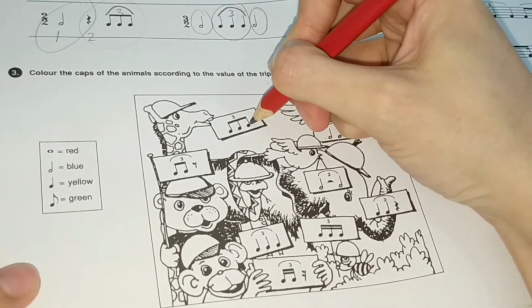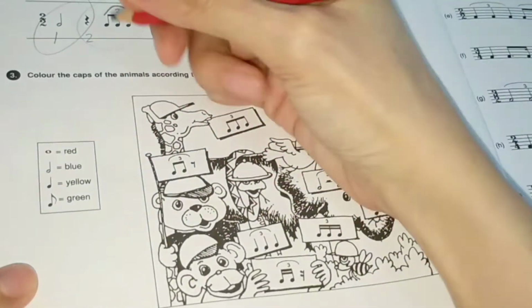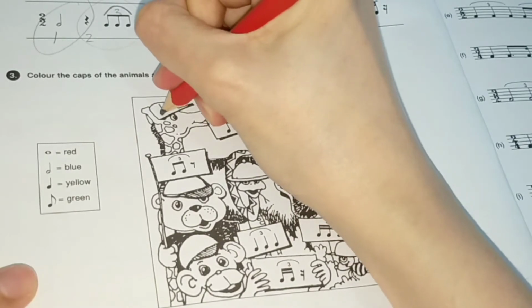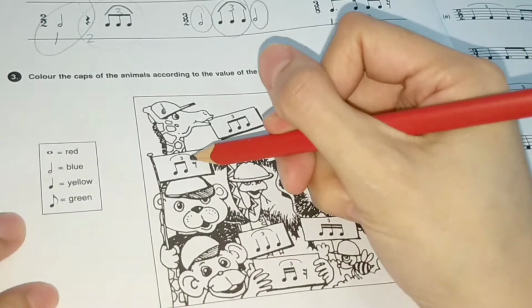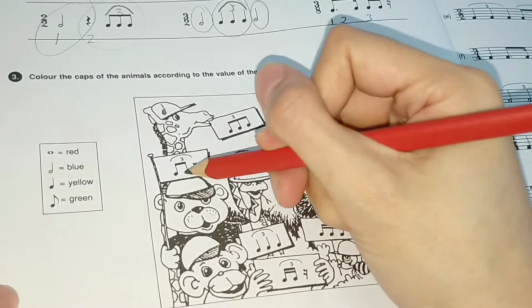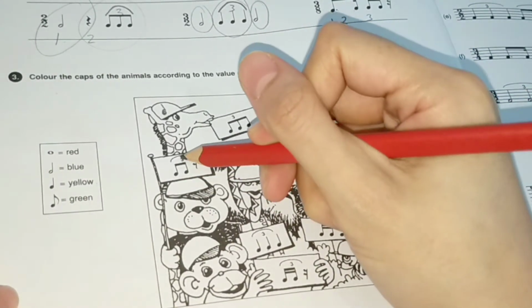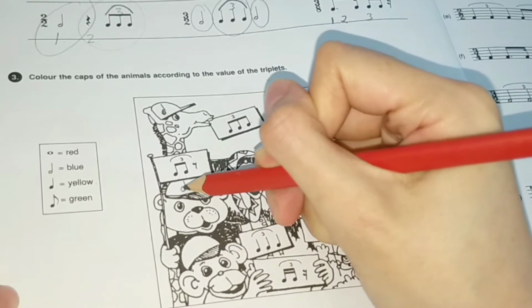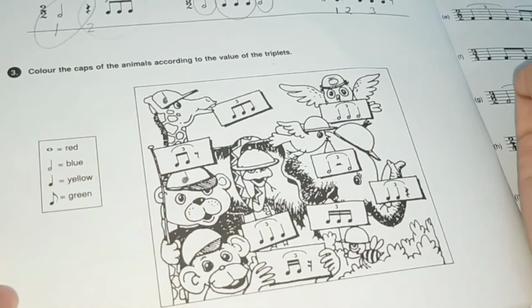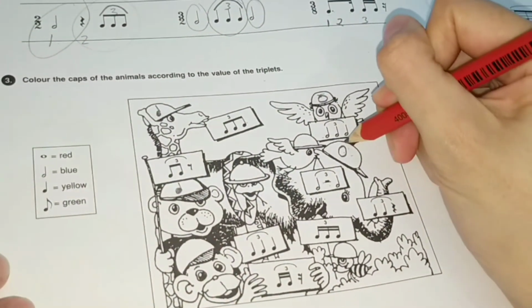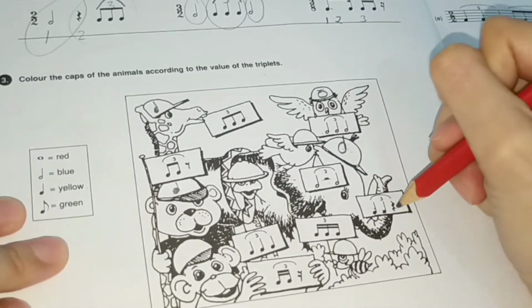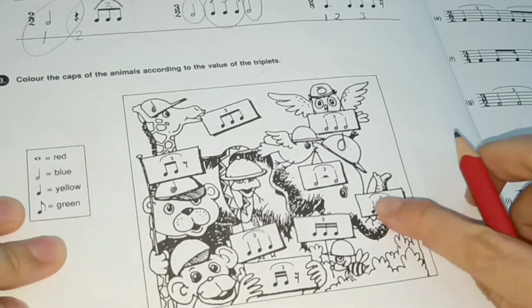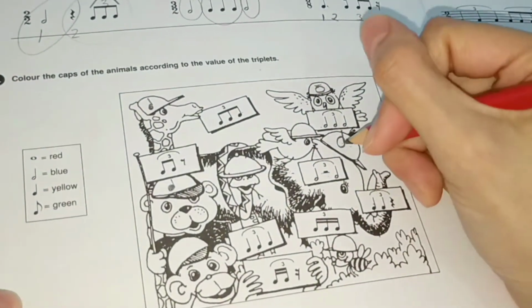3 quavers equal only 2, which equals 1 crotchet. This will be yellow color. Now 3 quavers again, with a triplet sign, same, also a yellow color crotchet. Now the elephant, this is a minim. 1 crotchet, 2 crotchet, 3 crotchet takes 2 only, so it becomes a minim.